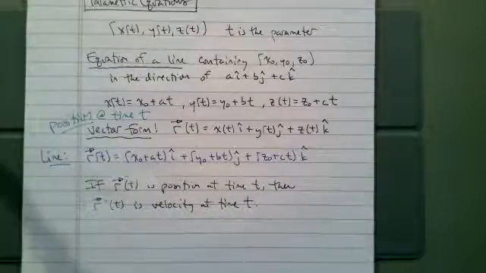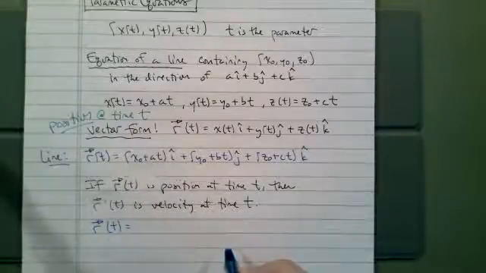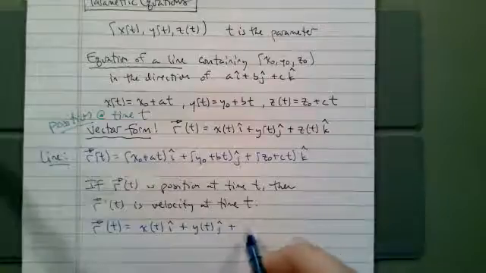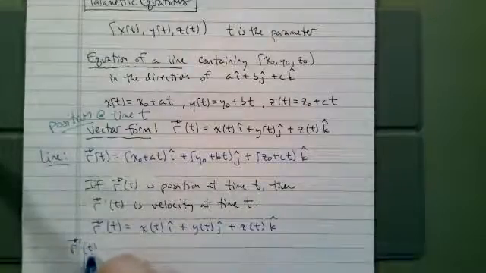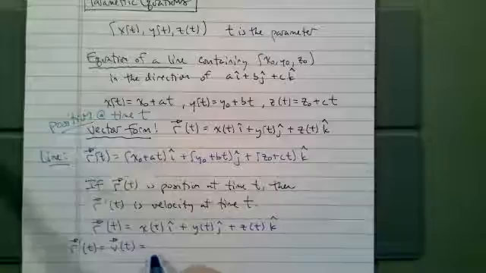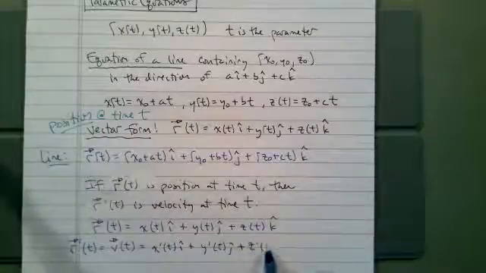So if r of t is a position vector, then the velocity vector is just going to be the derivative of r of t. So if r of t is just three functions all separated out, x of t i, plus y of t j, plus z of t times k, then our velocity, our derivative of this function, will point in the direction that we're headed. So x prime of t times i plus y prime times j plus z prime times k.